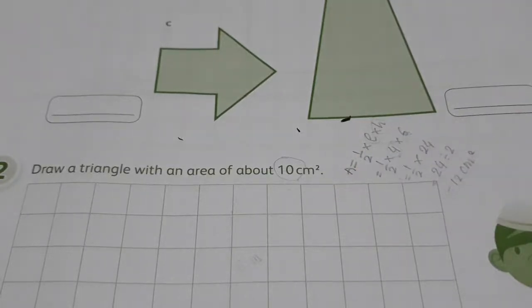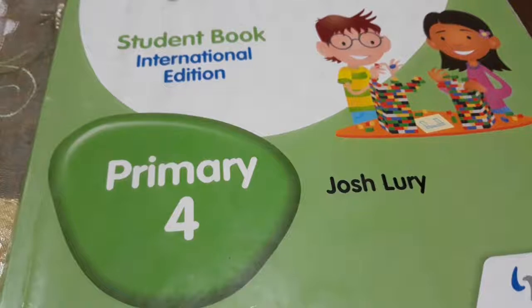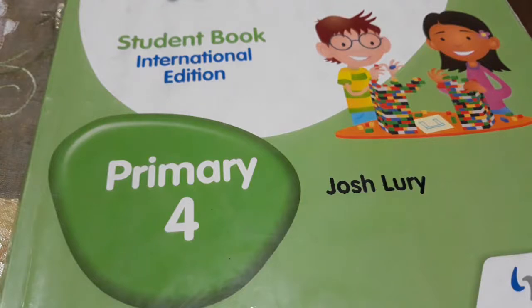Okay, kids, let's continue your work. You have to continue Teacher Fia's work by yourself. It's only 2 pages. Page 71, number 1, and page 72, workbook numbers 1 and 2.